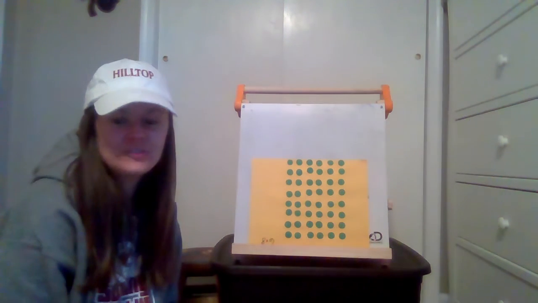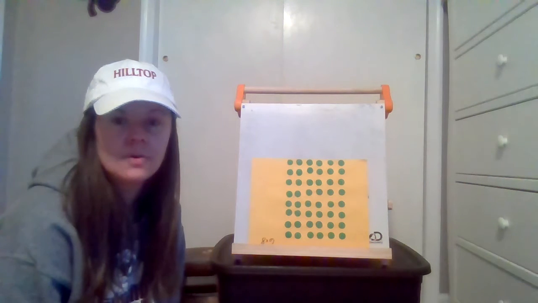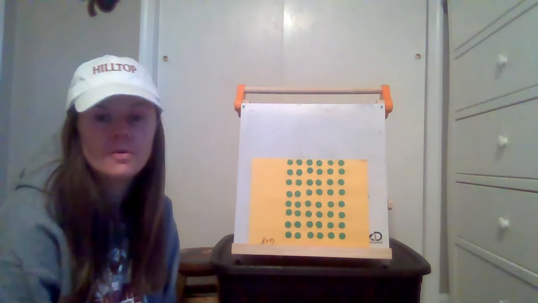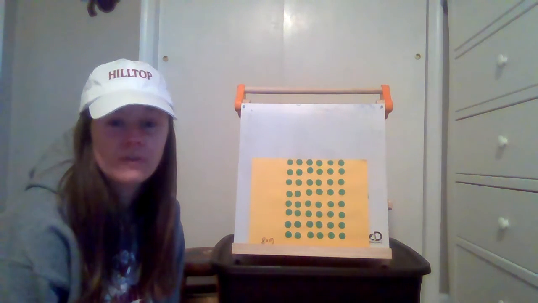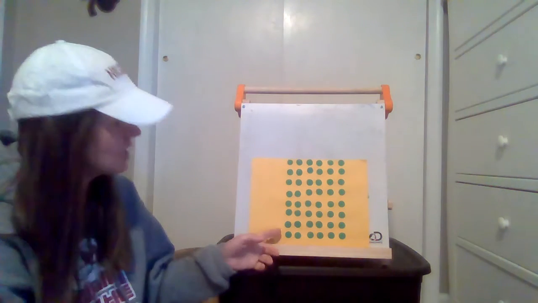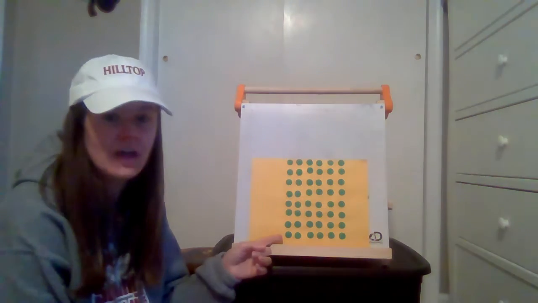Hi, third graders. For the second part of our math lesson, we're going to review the strategy of partial products to solve unknown multiplication facts. And before we do that, we're going to do a quick review of some multiplication vocabulary. So if you take a look up here, I have a picture of an array.